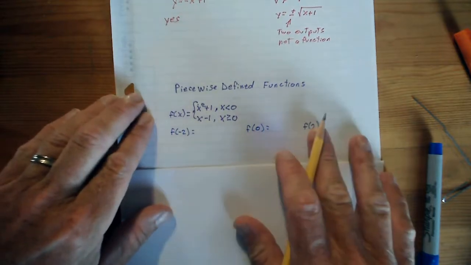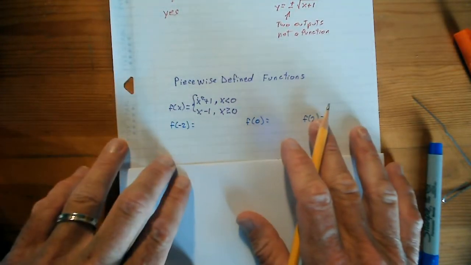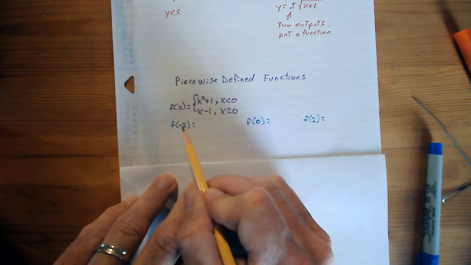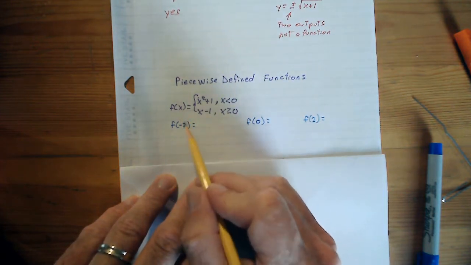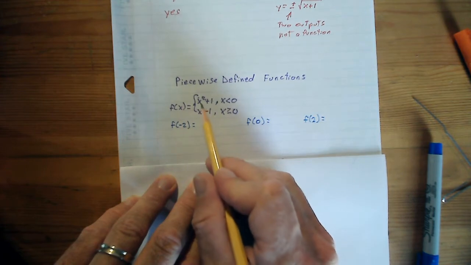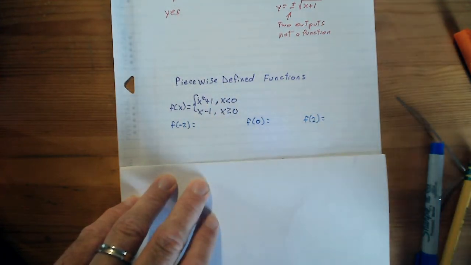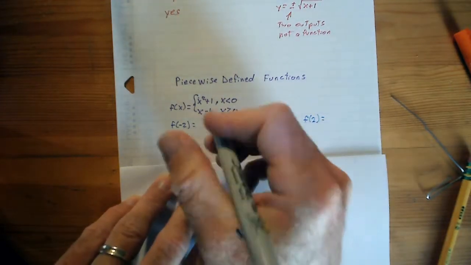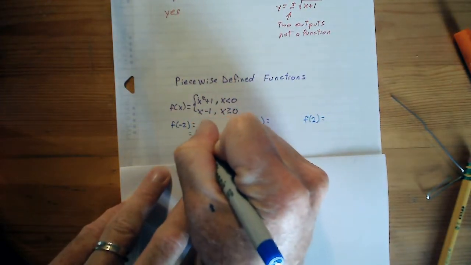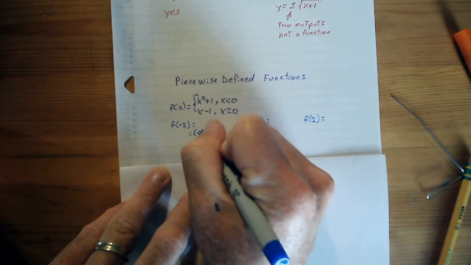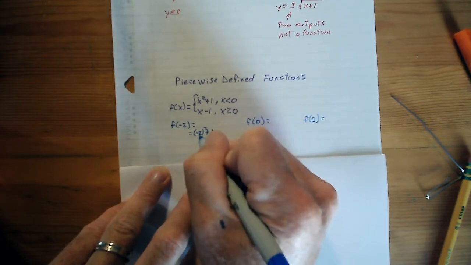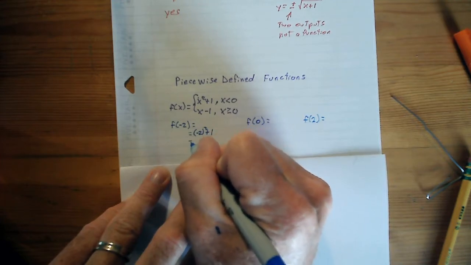So let's say I want to solve for f of negative 2. Well, I look at f of negative 2. My x value is less than 0, so I'm going to use this top one, x squared plus 1. So f of negative 2 is going to equal negative 2 squared plus 1. Negative 2 squared is 4, 4 plus 1, so it's 5.